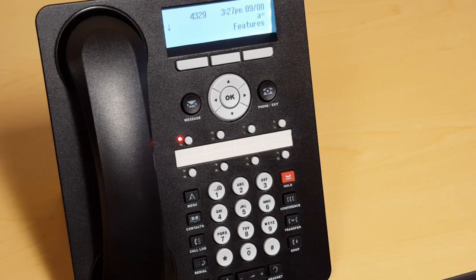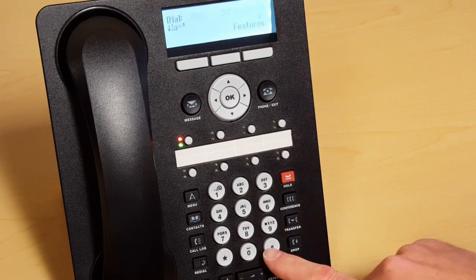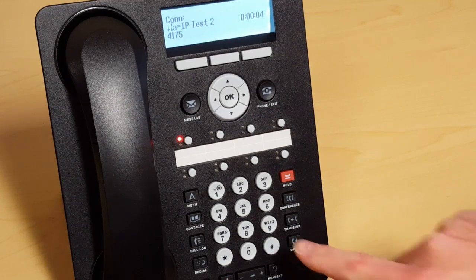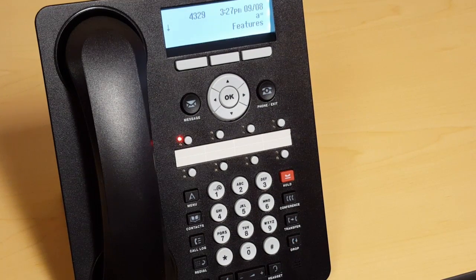Drop will let you drop any single party active call or any member of a conference call that you facilitated. Just press the drop key and use the up and down arrow keys to display the particular party that you want to drop. Then press the drop soft key shown in the display.